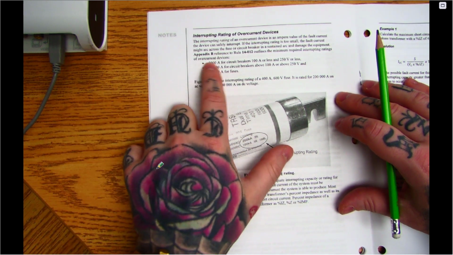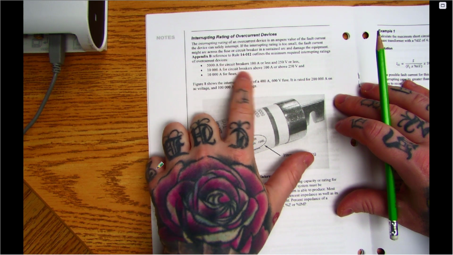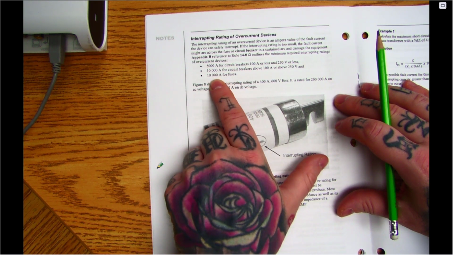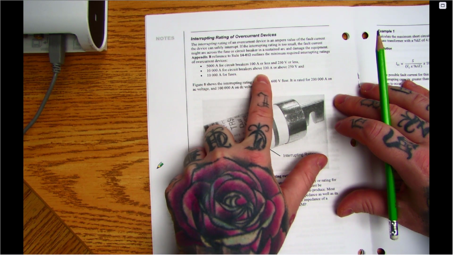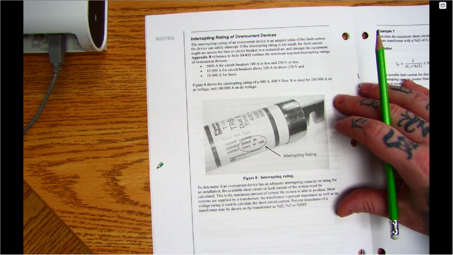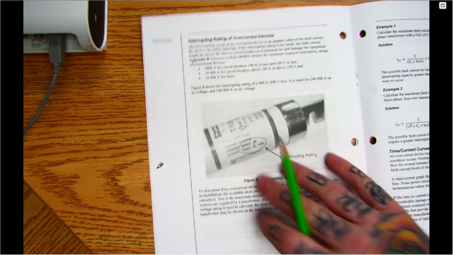Okay, it gives you the minimum required interrupting ratings for overcurrent devices, again based on the amperage and voltage. 10,000 amps for fuses, 10,000 for breakers above 100 amp and 250 volt, and then 5,000 for 100 amp or less and 250 volts or less. Okay, again, this stuff's not too terrible.